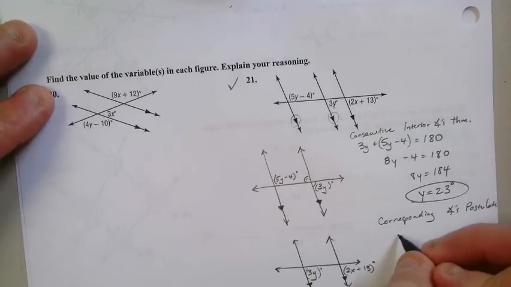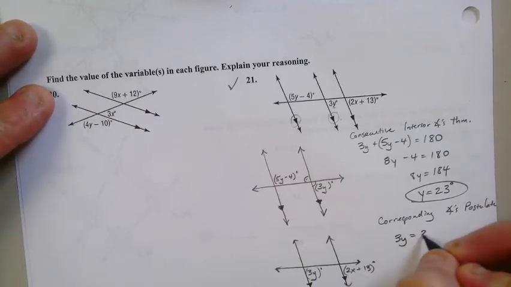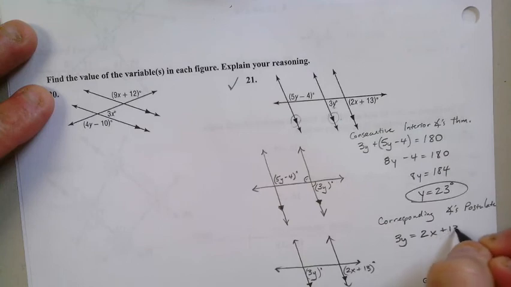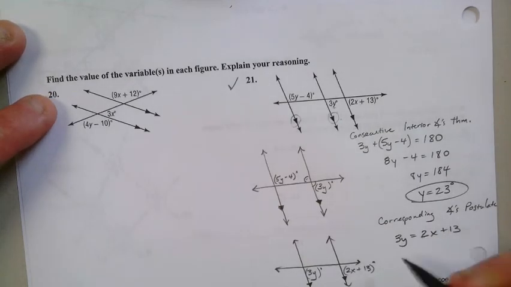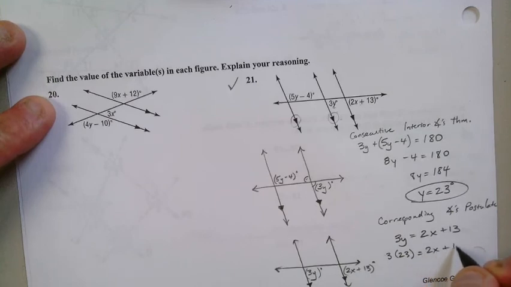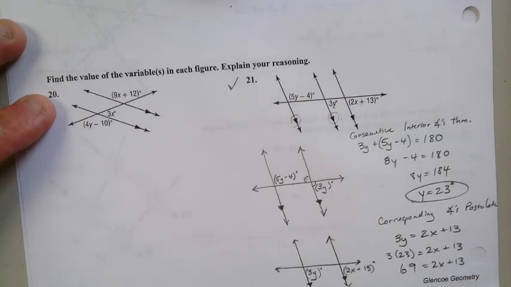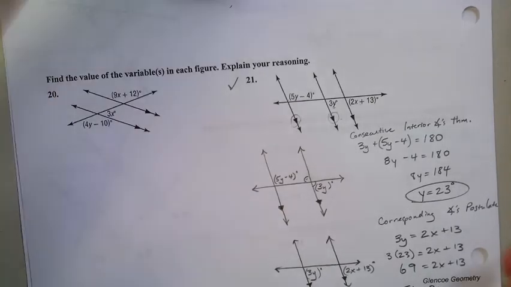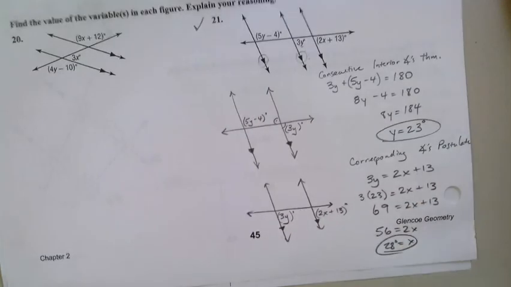Okay, and so the equation is going to be that those two angles are equal. Okay, and I'm going to plug 23 in there for y. This would be 69. If I subtract 13, I get 56. And x will equal 28. Okay, x, sorry, went off the page there. x will equal 28. Okay, so hopefully that made sense.